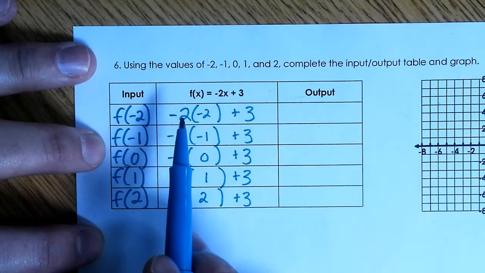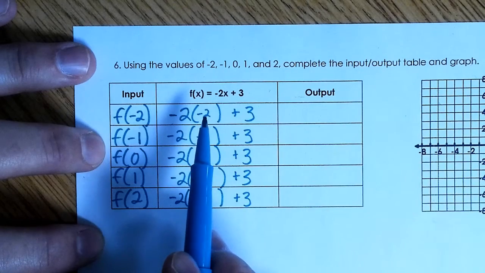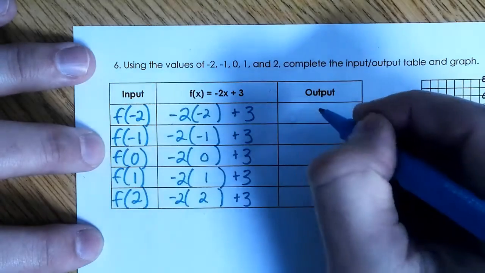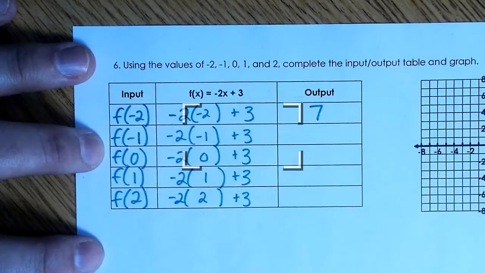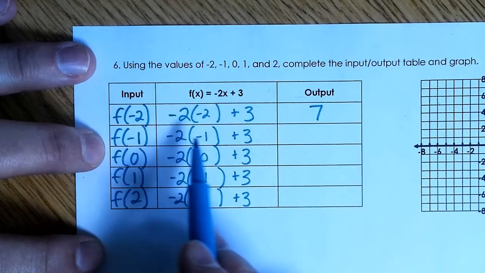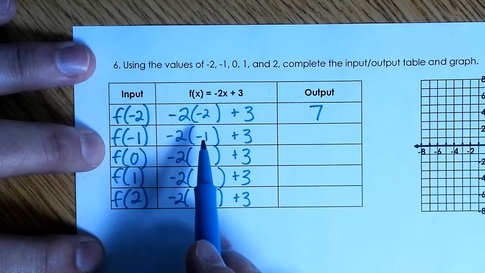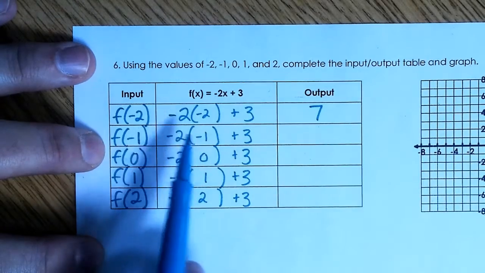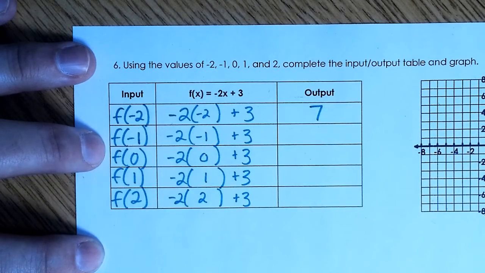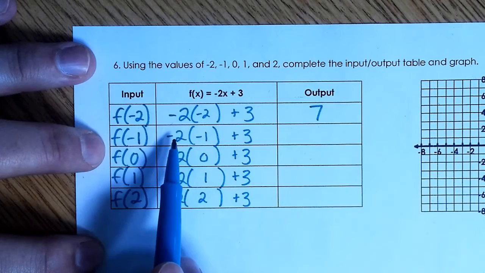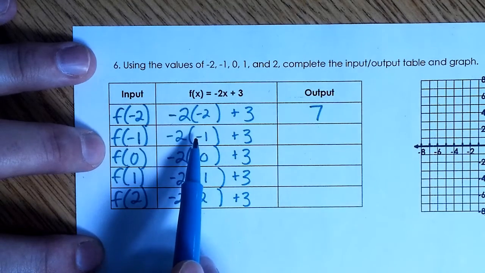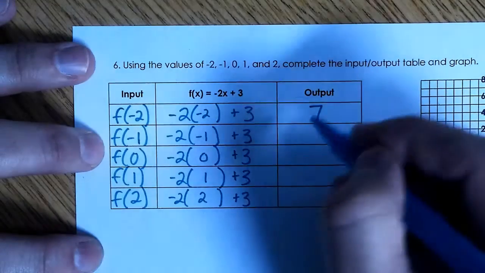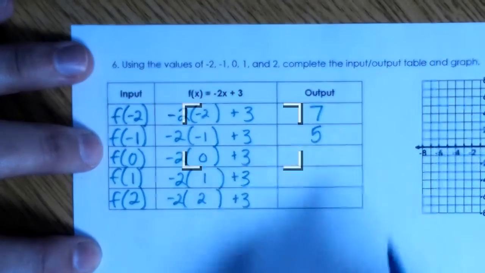So if you want to do it in your head, -2 times -2 is 4. 4 plus 3 is 7. Is that what you got, Dubray? Yeah. 7? All right. How about -2 times -1? Can anybody tell me what's -2 times -1? Positive 2. What's 2 plus 3? 5. Good.